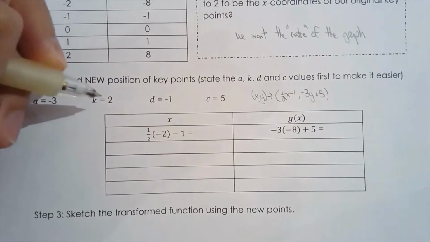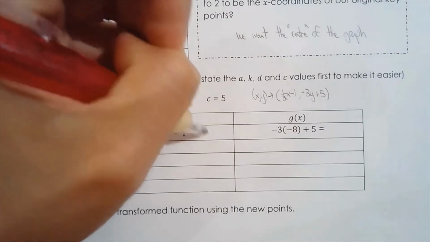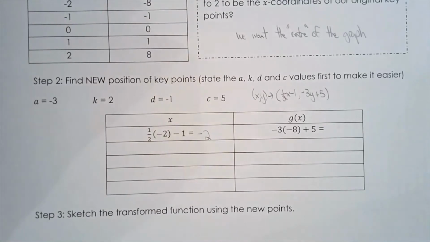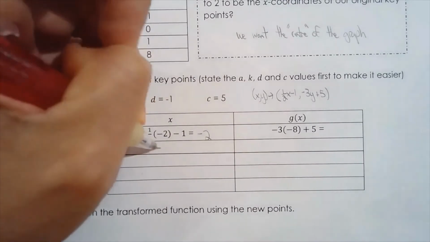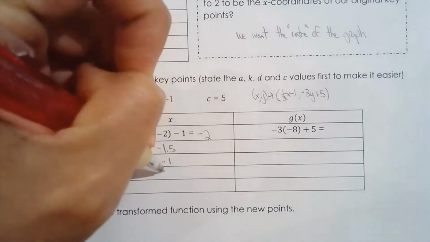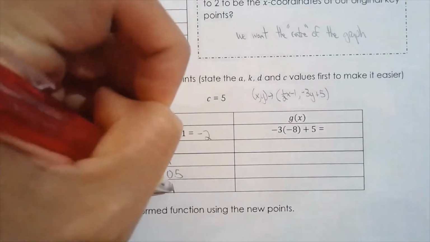Okay, so let's see. -2, so -1. -1 subtract 1 is -2. And so -1, so let's see, half of -1 is -1/2, minus 1 is -1.5. And oops, that's 0.